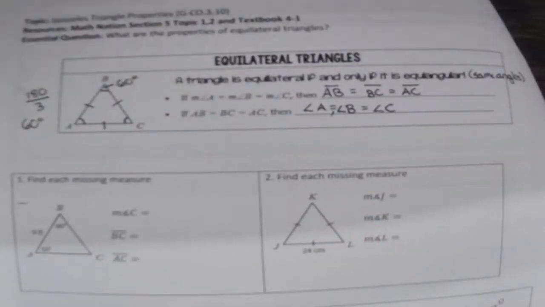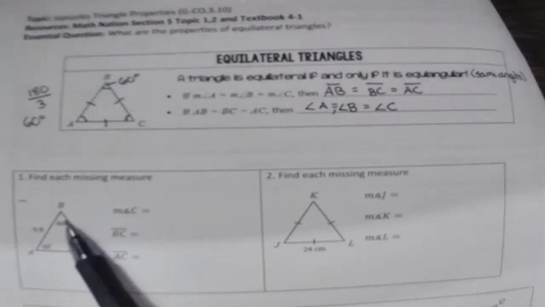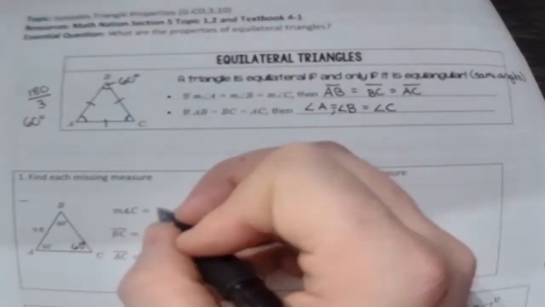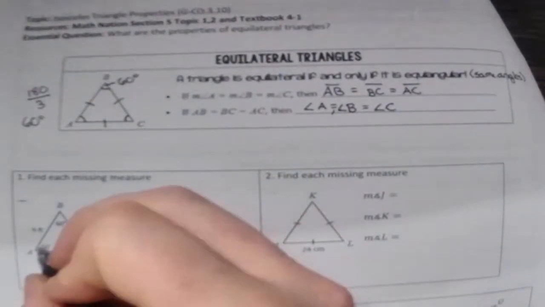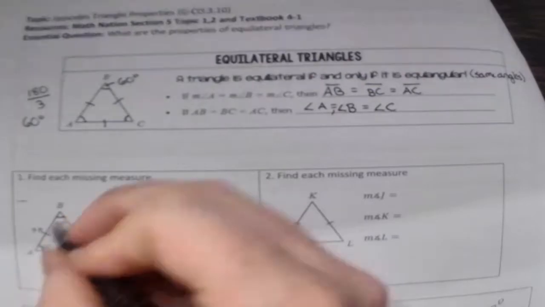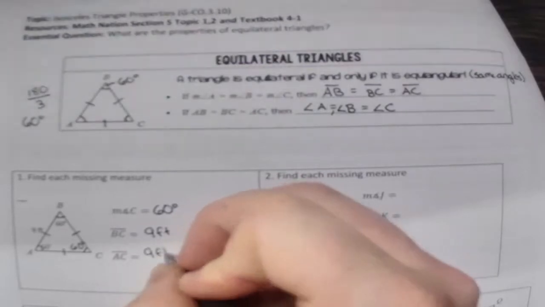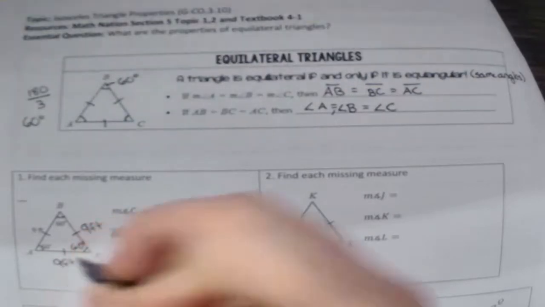Now, we get to look at number 1. So we're going to use what we just said. It says find each missing measure. So here, let's find angle C first. This angle 60, this angle 60. Since they all have to add up to 180, this angle would also be 60 degrees. So since all the angles are equal, that means all the sides are equal. So if this one side is 9 feet, the other two sides must be 9 feet as well. Voila.